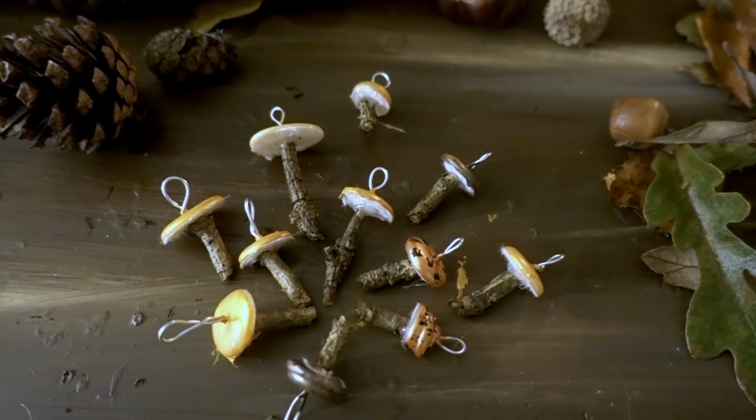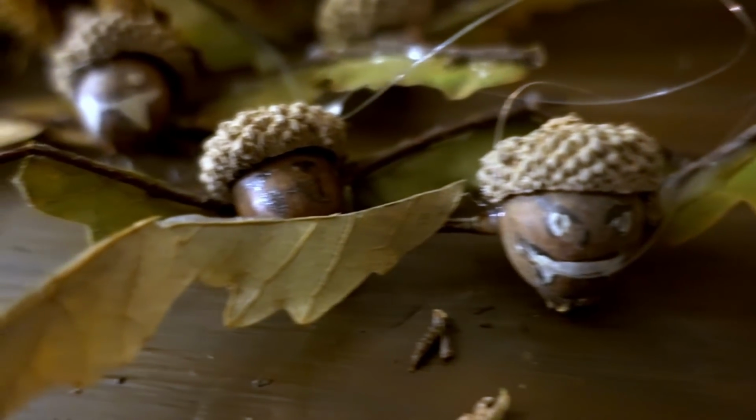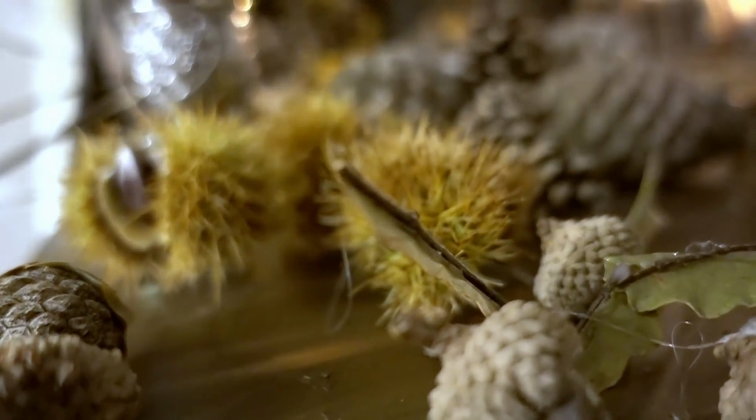Now I had completed the decorations, it was time to put on the autumn music and decorate the tree in true Halloween style.